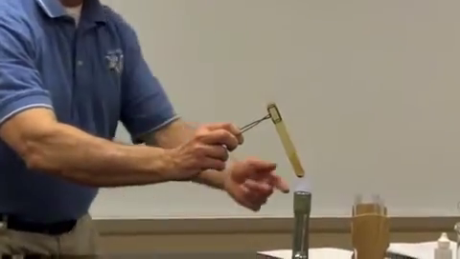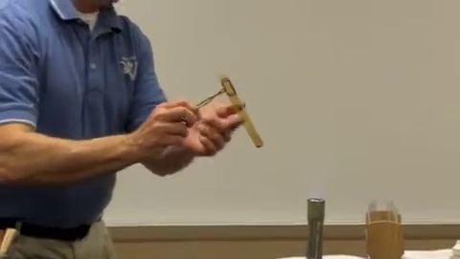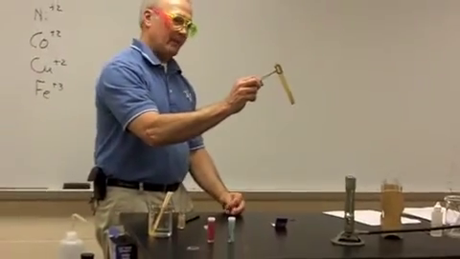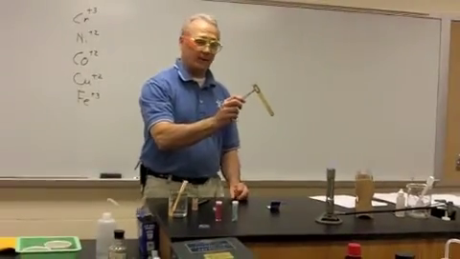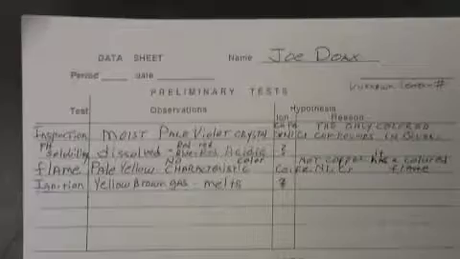And we can see within the test tube a brownish gas is produced, if you can see this in the background. And so that's a very good clue that we'll jot down. So go ahead and jot this down on your data table. I'll give you a moment to do that.